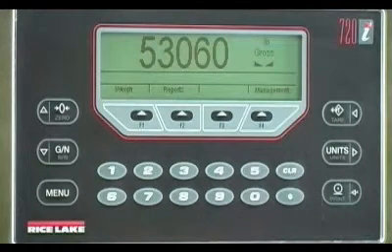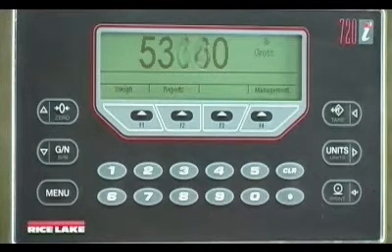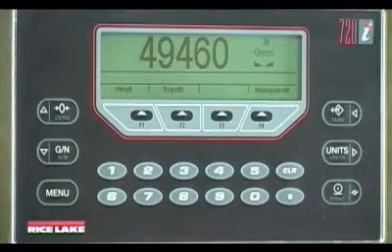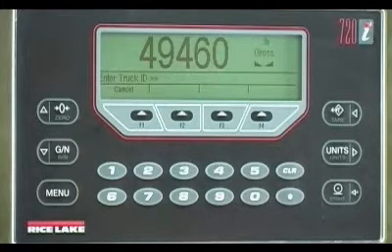Now we will do a weigh-out transaction. So here we're going to remove some of the weight off of our vehicle. And we're going to press the weigh key again. And we're going to rekey our truck ID in again. So 1, 2, 3, 4, 5, 6.